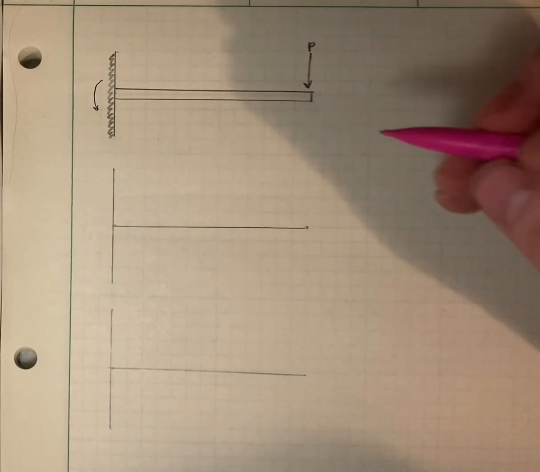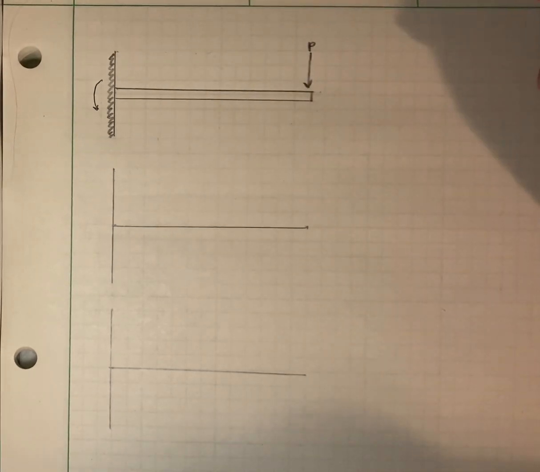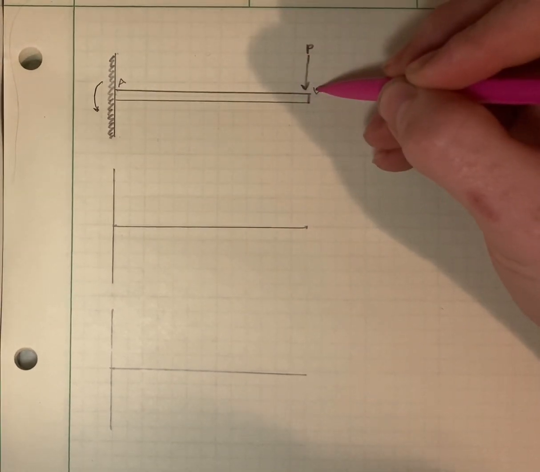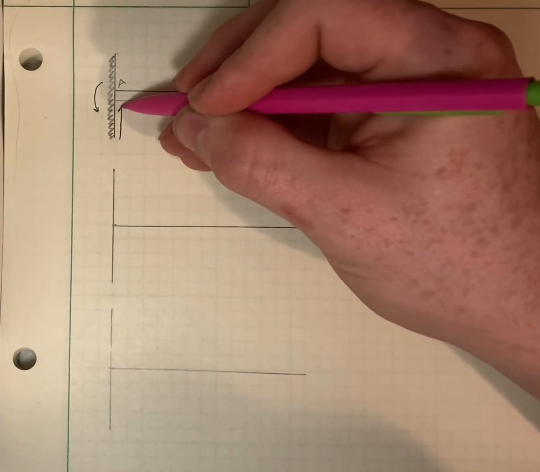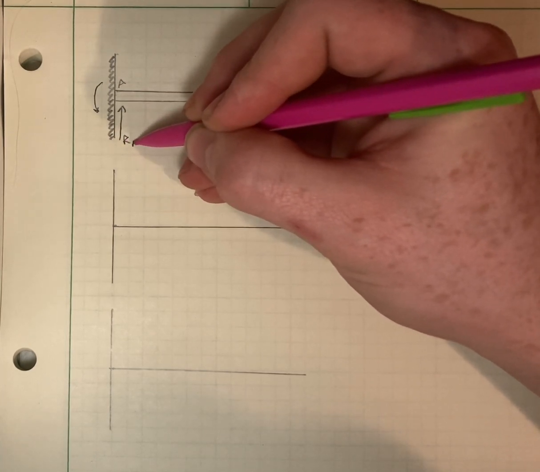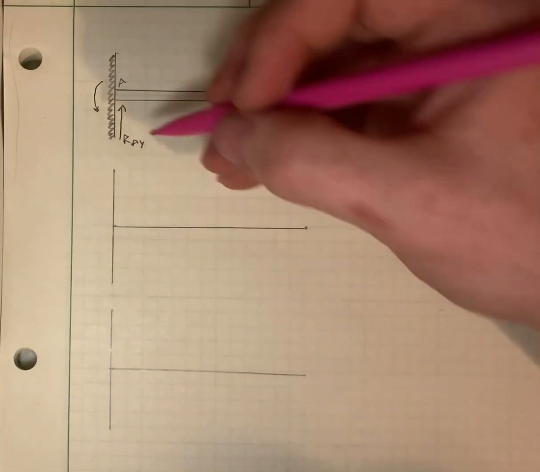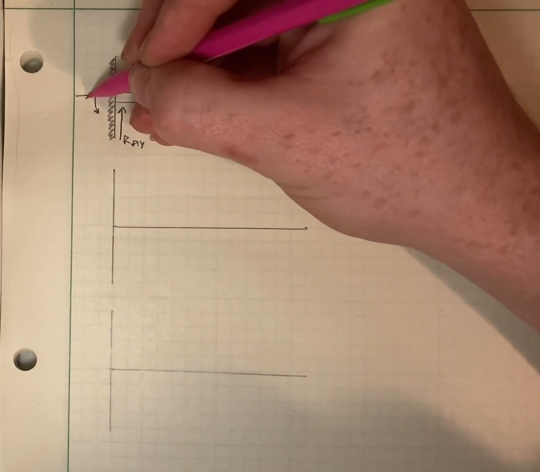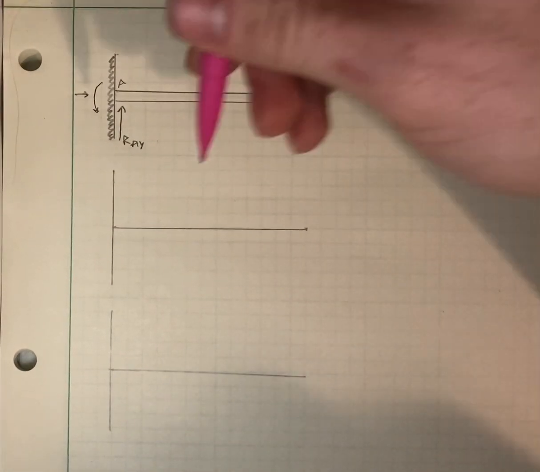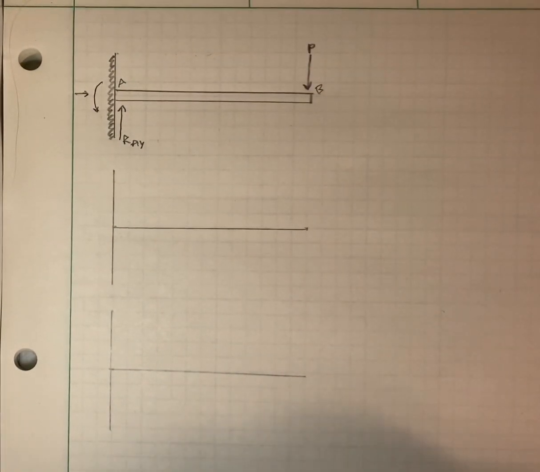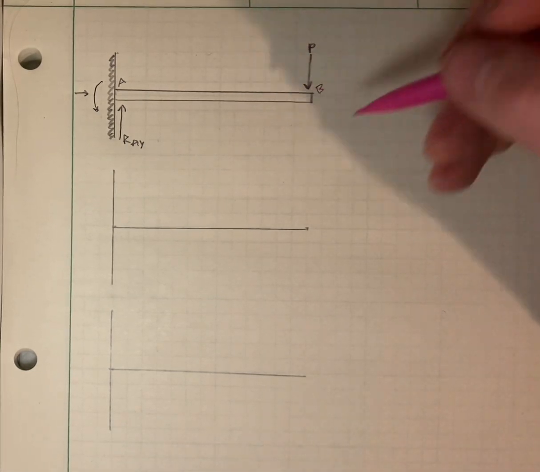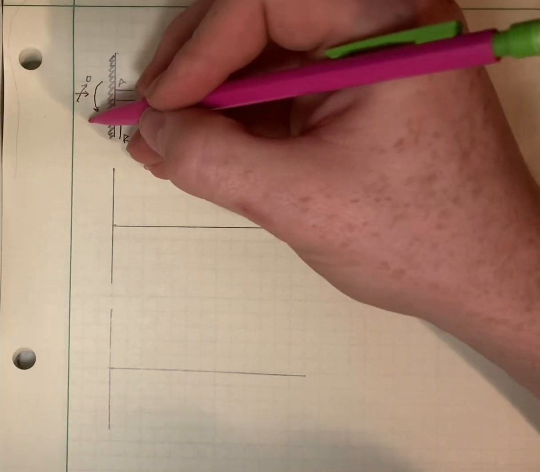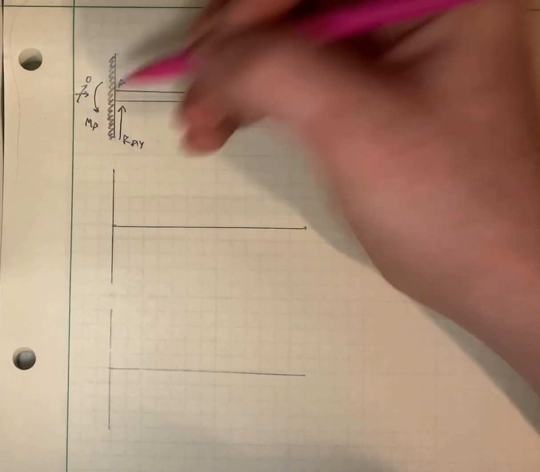Great. Now we also need a reactionary force over there because forces have to equal 0, right? So label this A and B. We're going to have a reactionary force A in the Y direction there. So RAY. And technically we'd also have an RAX like that, right? Because it can't move this way either, but since there's no other forces acting in the X direction in this system, we can assume that that is 0. Okay, and this is A, moment at A.